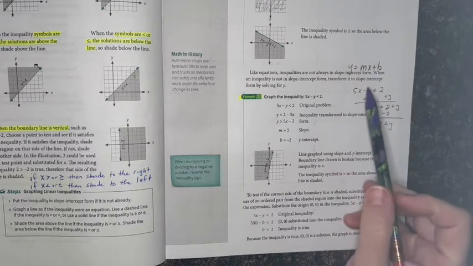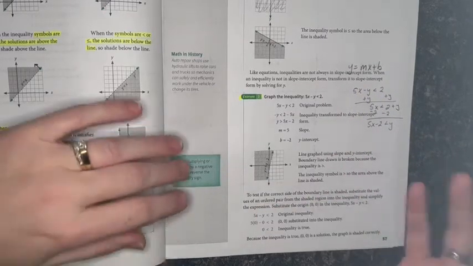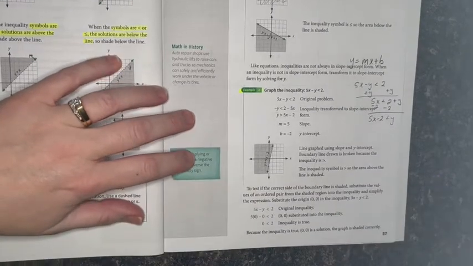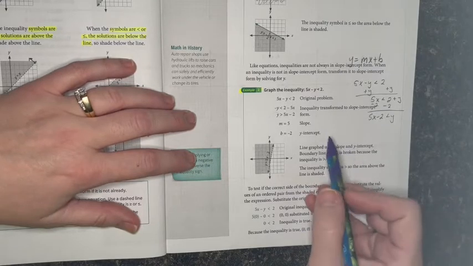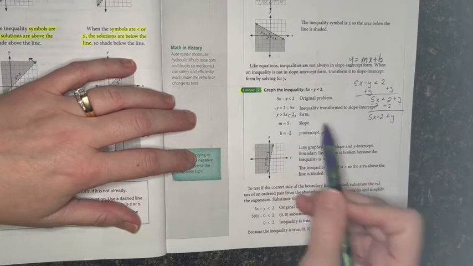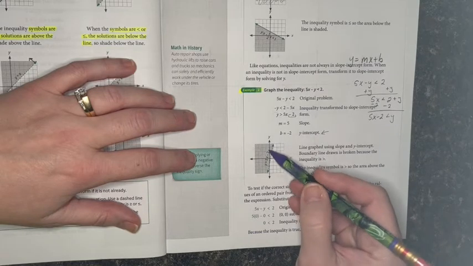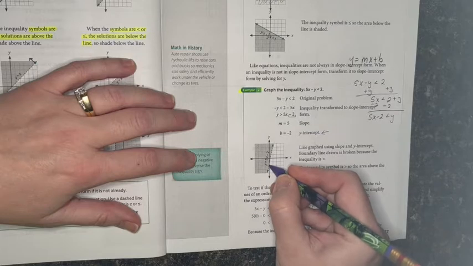If you don't remember this formula by now, you will, because we will continue to use it over and over and over. So now that we have it in slope-intercept form, we need our b, right? And our b was this -2. So we go on the y-axis down 2 points, 1, 2, and we put our dot.